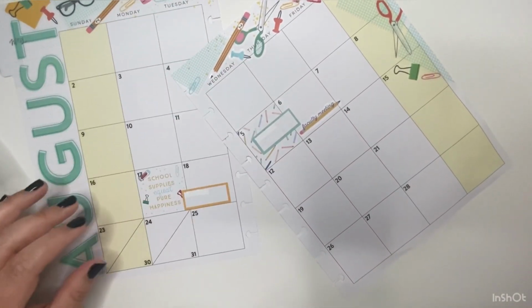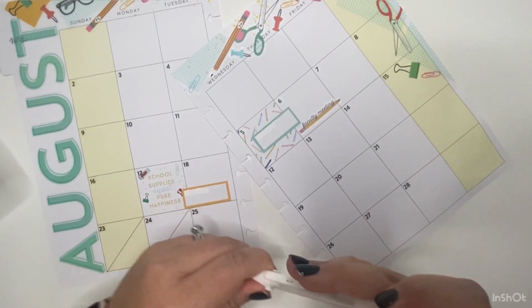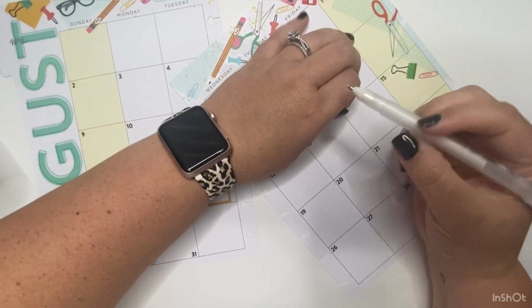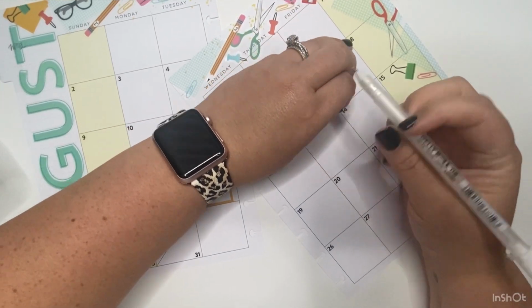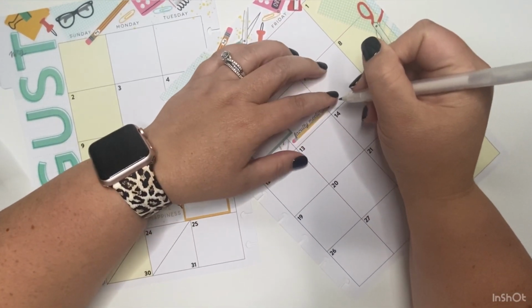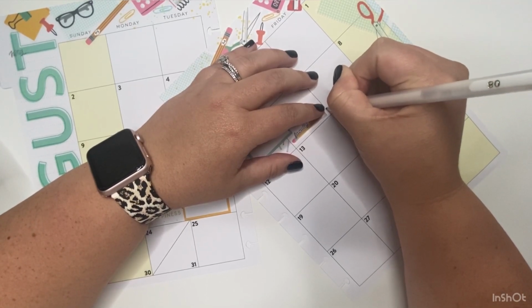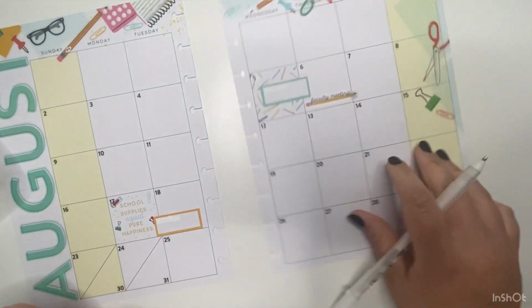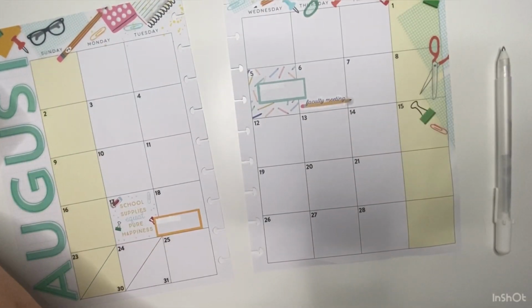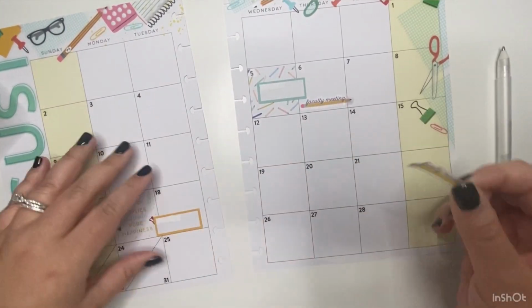Just so you know, in the future, if you want to white out a line behind a clear sticker, I use this, it's called Jelly Roll. And I got mine from Michael's, but I've also seen it on Amazon. So if you wanted to get that, super helpful.